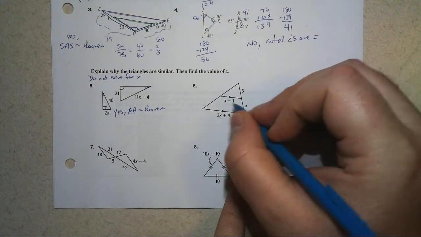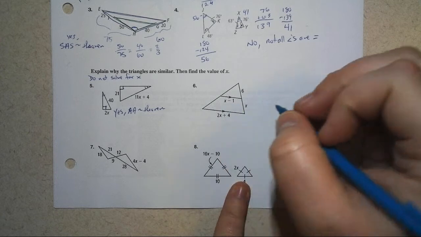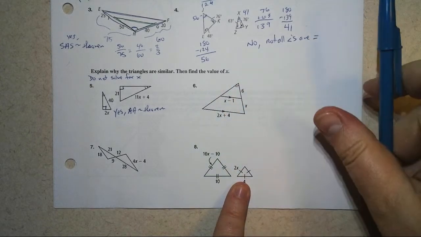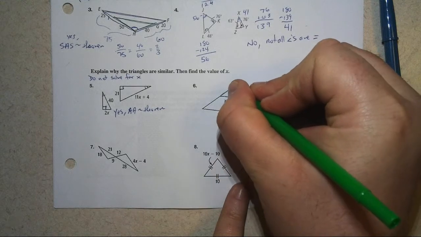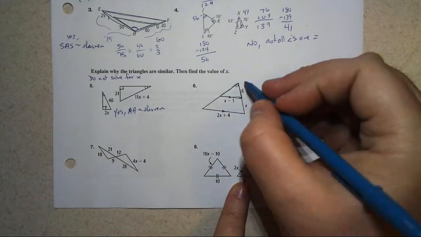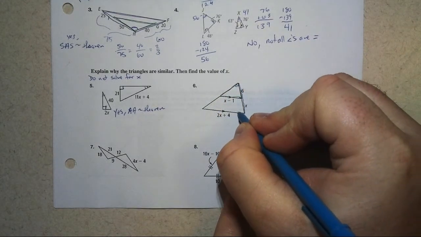Okay. Here's number 6. This is that parallel line I was talking about. So you can see the two triangles are sharing, right? That angle. Once again, two triangles. So that guy there, and then the one that's all the way around it.